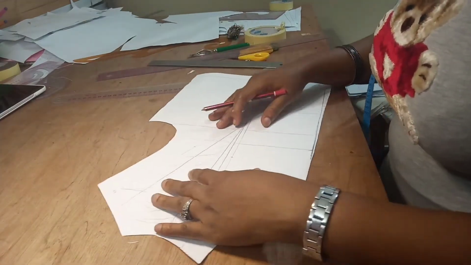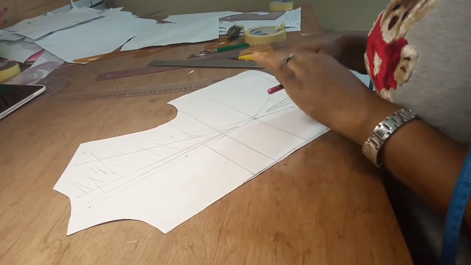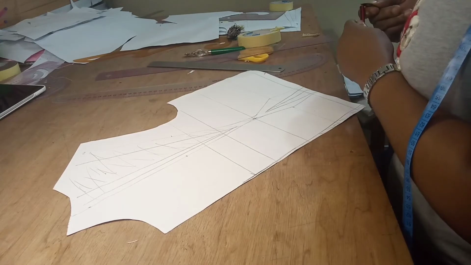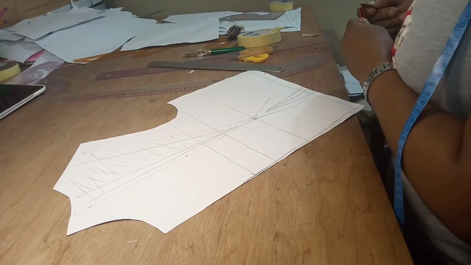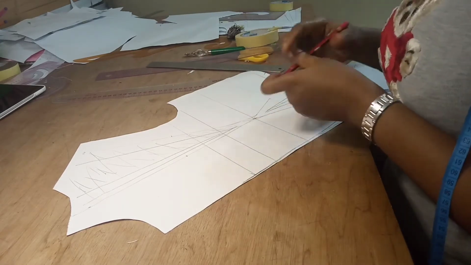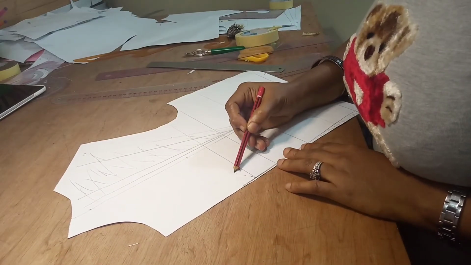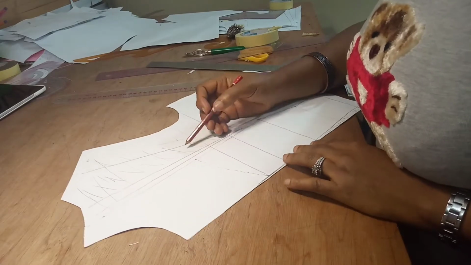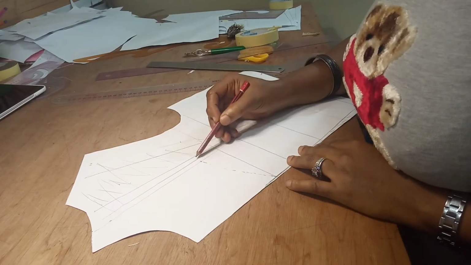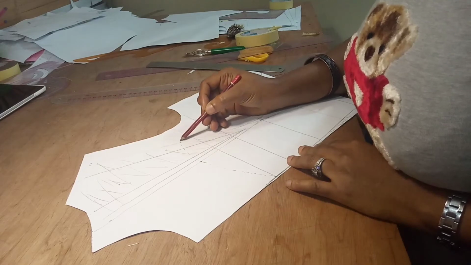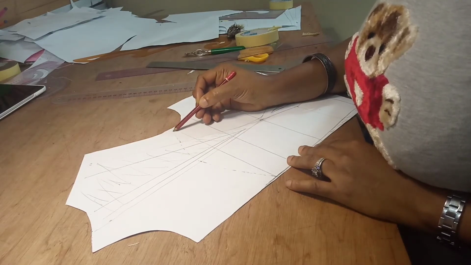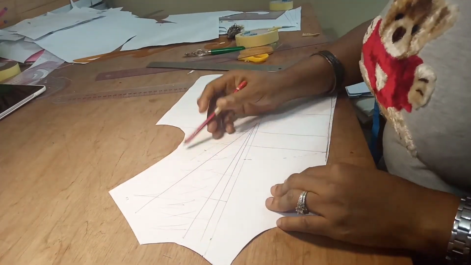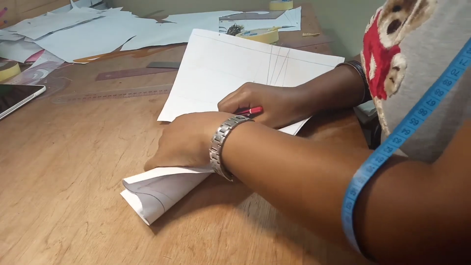I'm going to close my shoulder. Take this to meet this, the dotted line. So we're closing out the shoulder. Take it to this point.